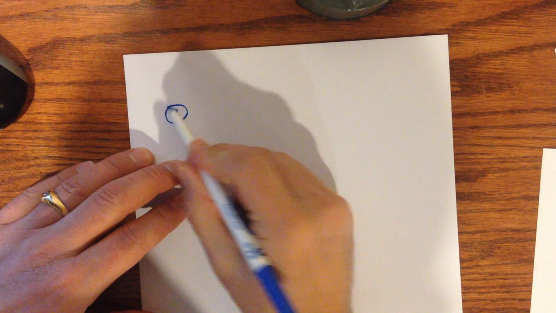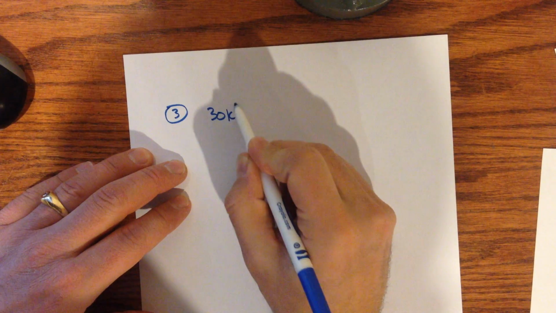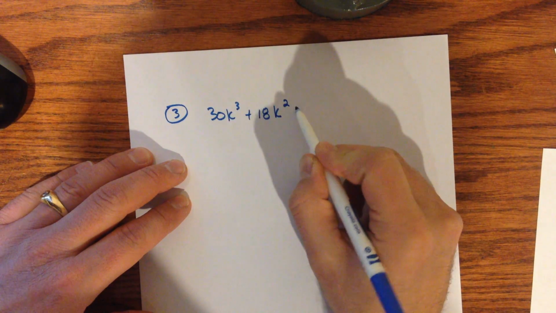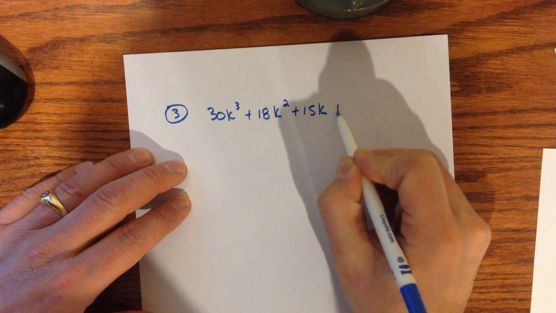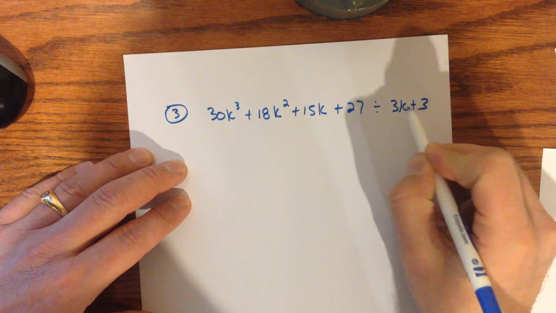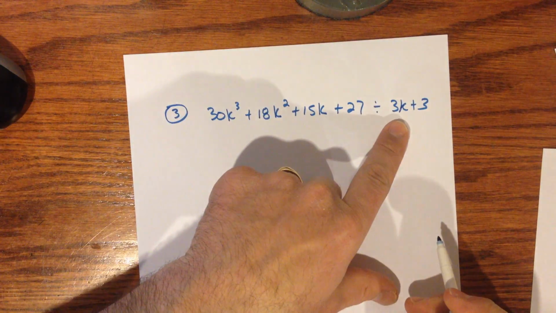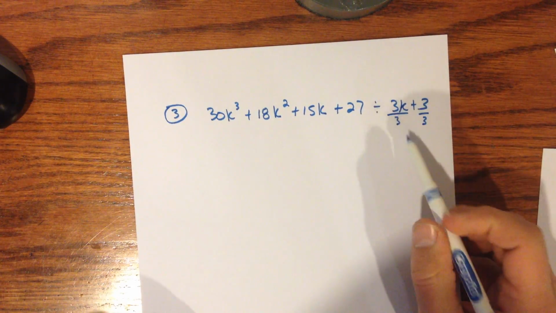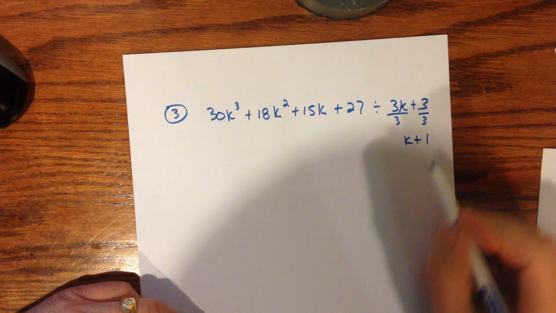Okay, last one. Number 3 is 30k cubed plus 18k squared plus 15k plus 27 divided by 3k plus 3. What do I have to divide by? 3. This looks like it's going to be kind of nice because this is going to be k plus 1.